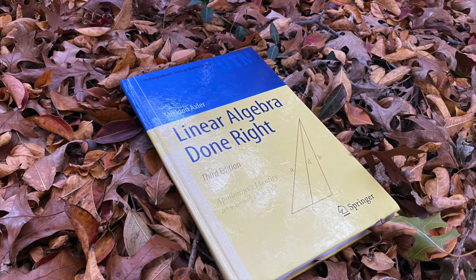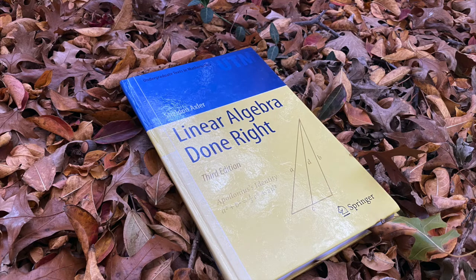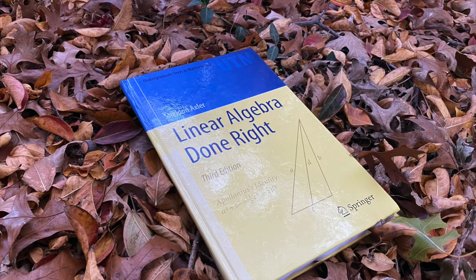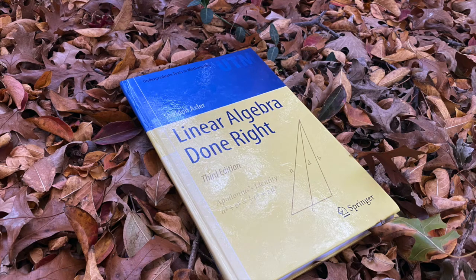We'll denote our eigenvalues lambda 1 up to lambda n, and the corresponding eigenvectors will be v1 up to vn. Remember, we are assuming that these eigenvalues are distinct, and we want to prove that the corresponding list of eigenvectors is linearly independent. So suppose it's not true. This will be a proof by contradiction.